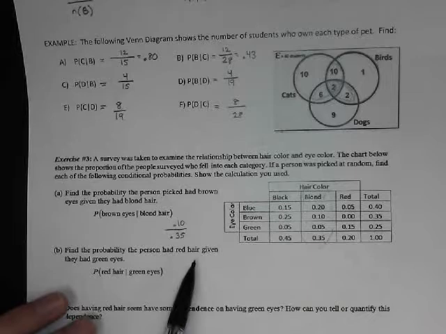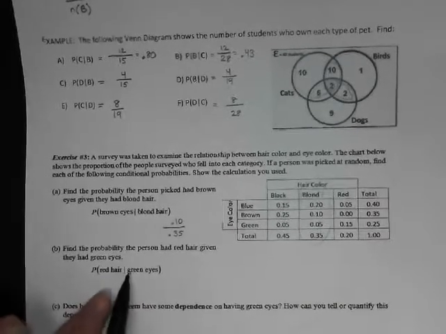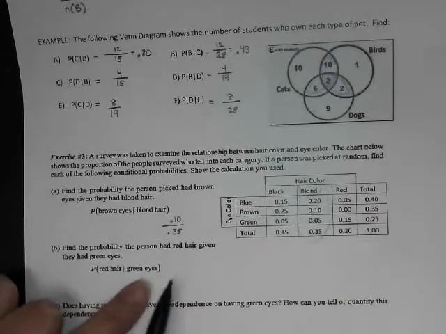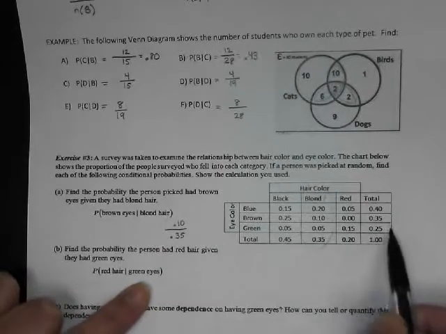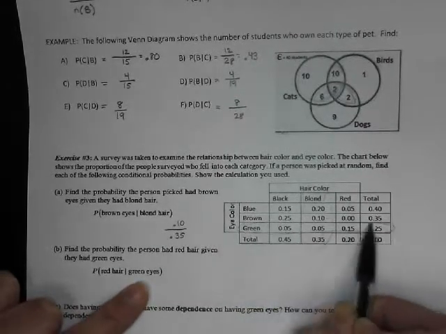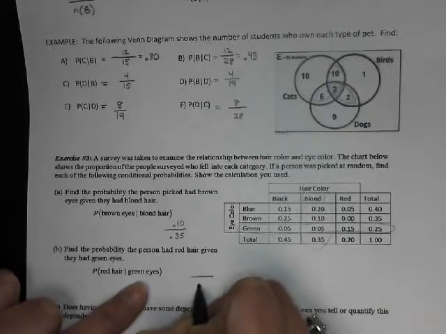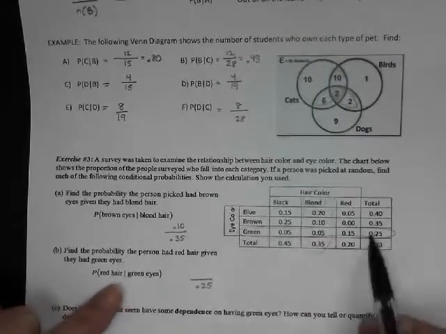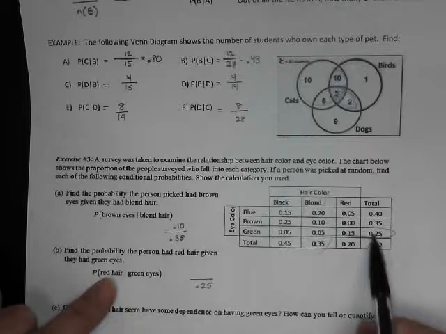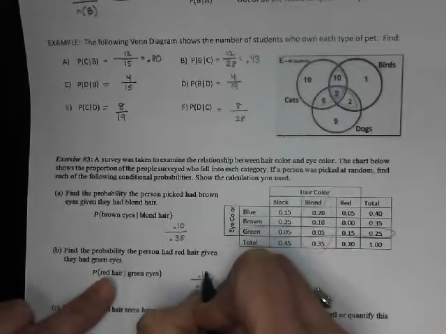Find the probability the person had red hair given they had green eyes. So, out of all the green-eyed people, given that they had to have had green eyes, you're looking at your green-eyed row, which is a total of 0.25. So, out of that 0.25, how many of those had red hair? 0.15.